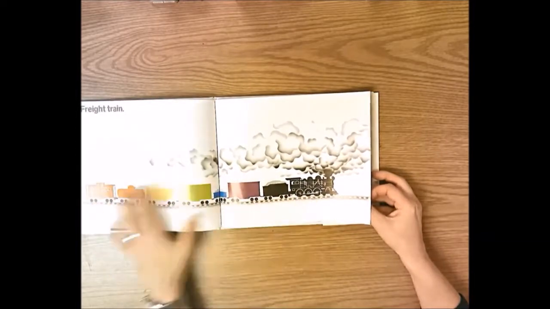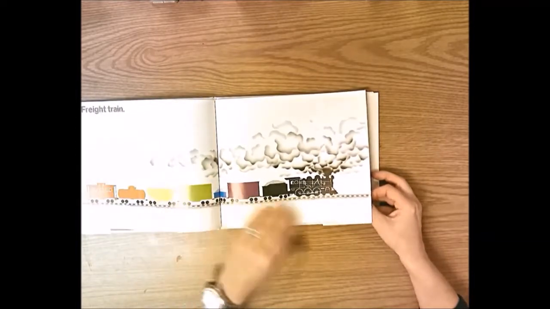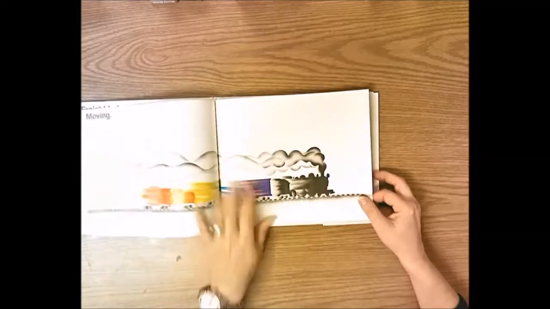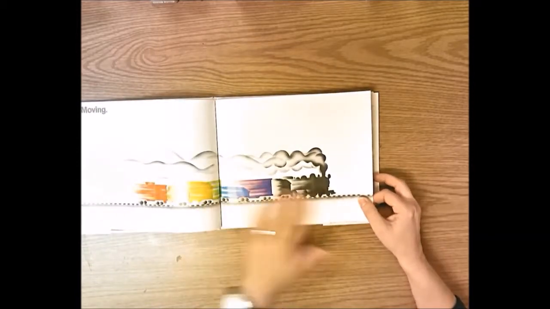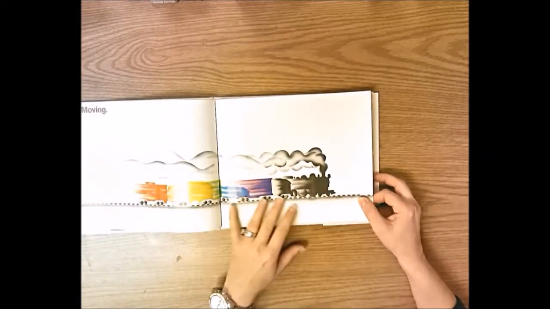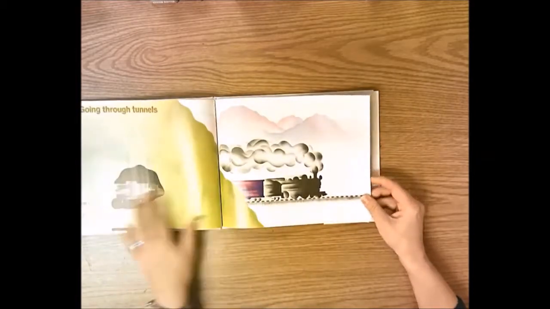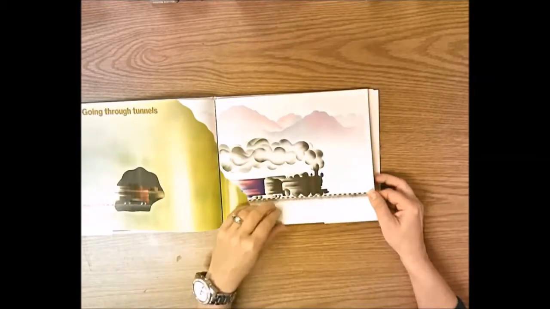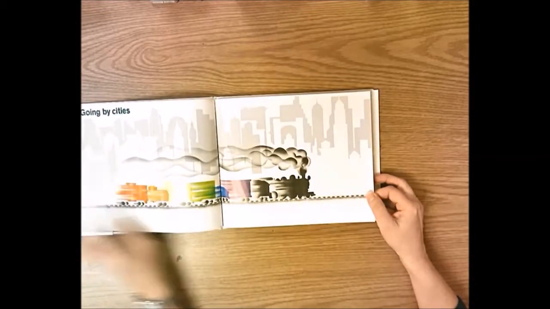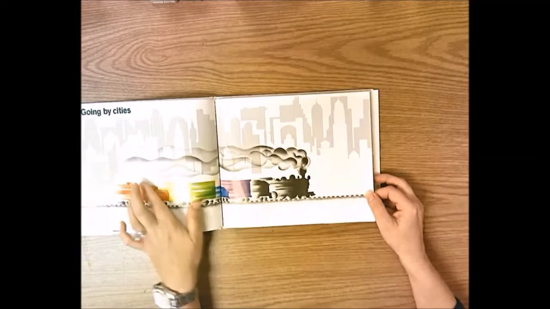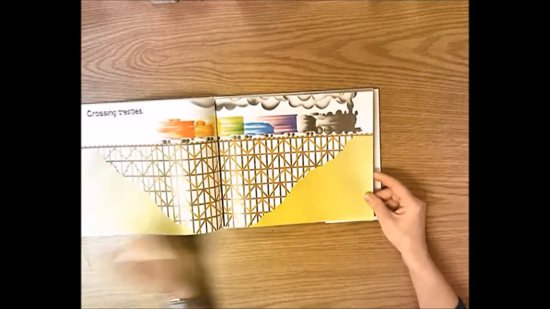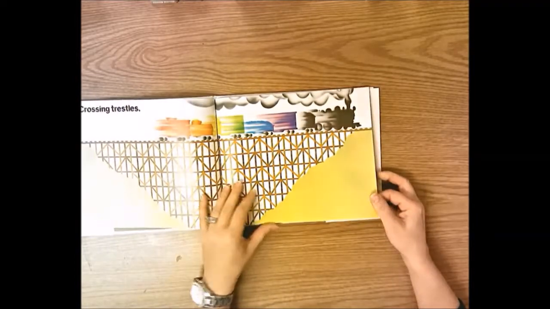So this picture shows the train just on the track. This picture shows the train moving fast. So maybe you want to draw your train and show it moving very fast. Or you could draw your train going through the tunnels like we saw in the story, or going by the cities, and you could draw a city behind your train, crossing over a bridge on the trestles.